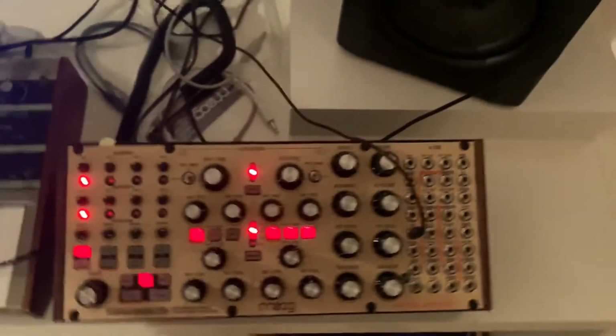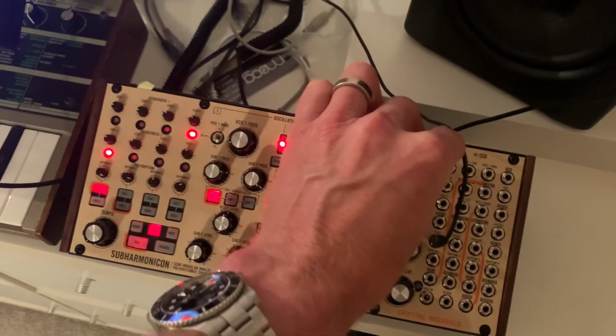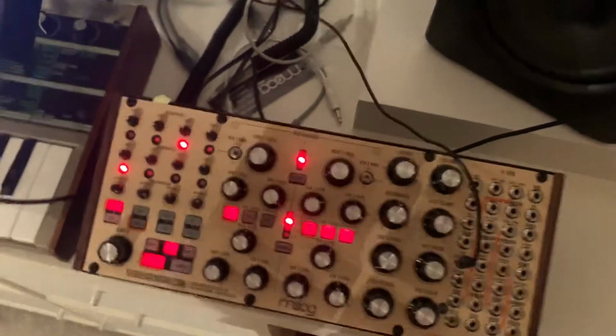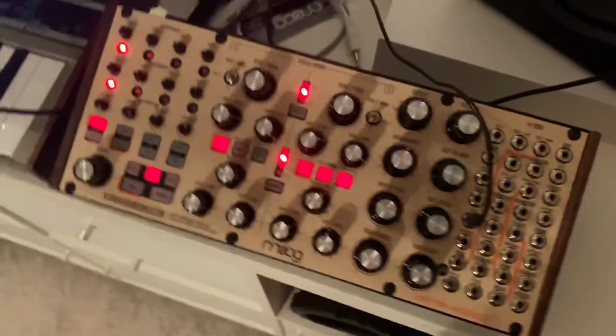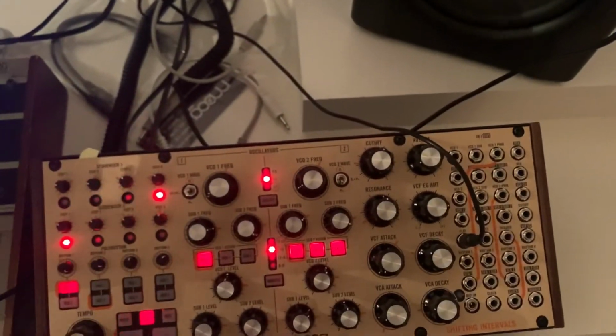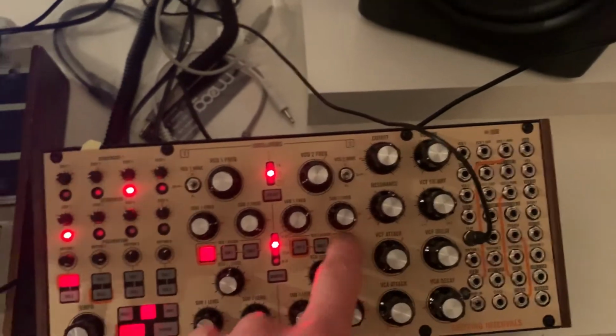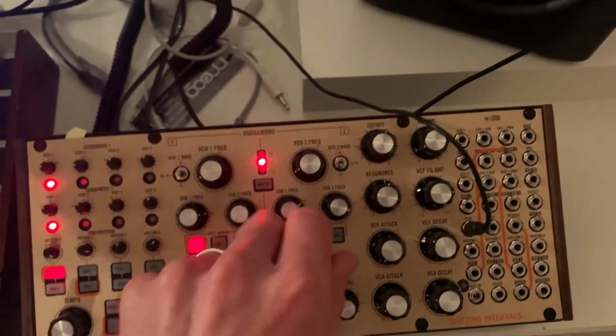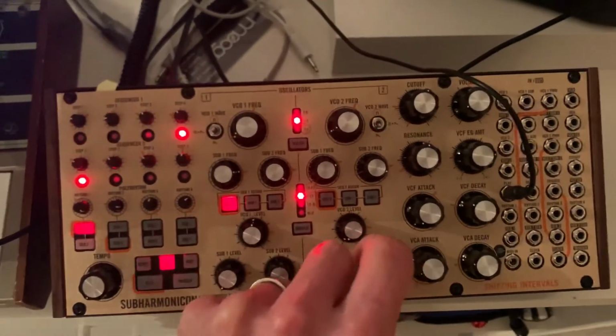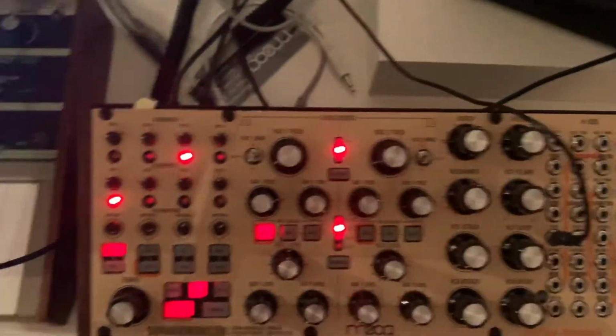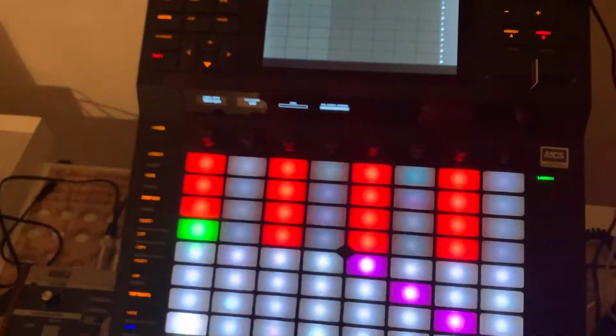Okay, now we turn the sub on. So you hear my pretty boring pattern. We can start to have a play with this now. But you can definitely see this is synced to the Force. So in fact, the proof for this is if we up the tempo here.